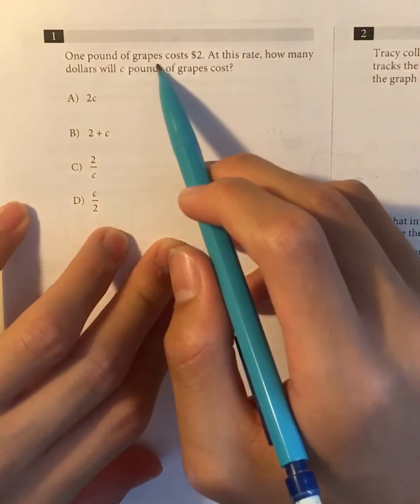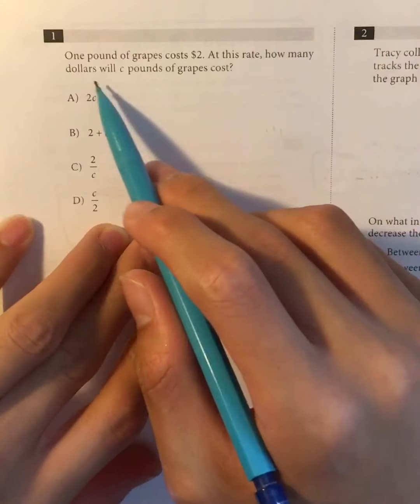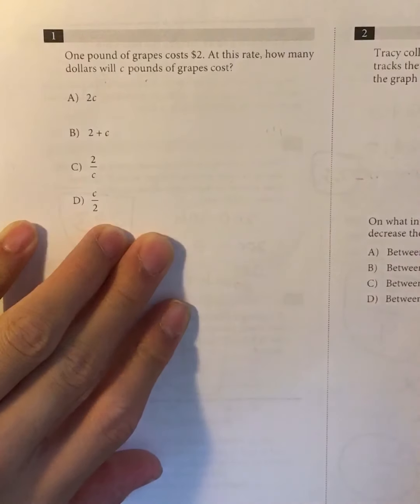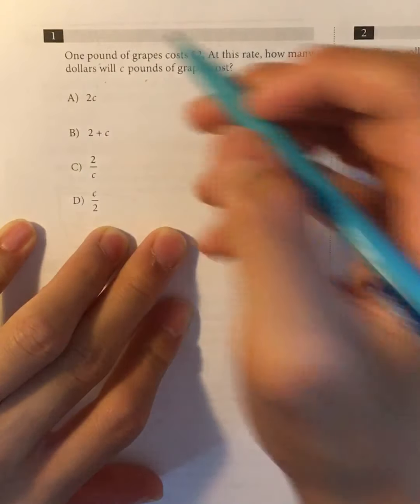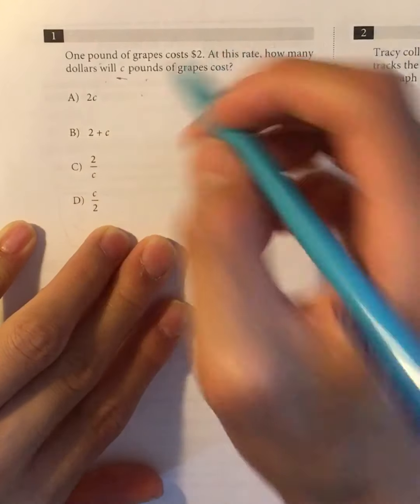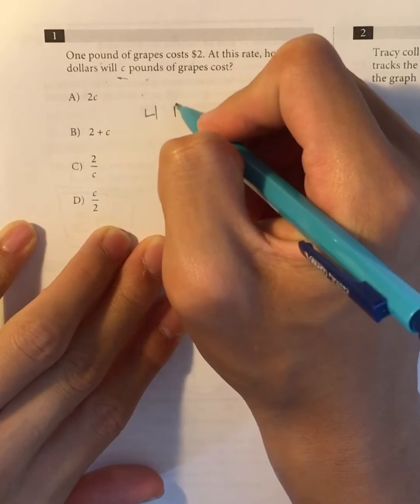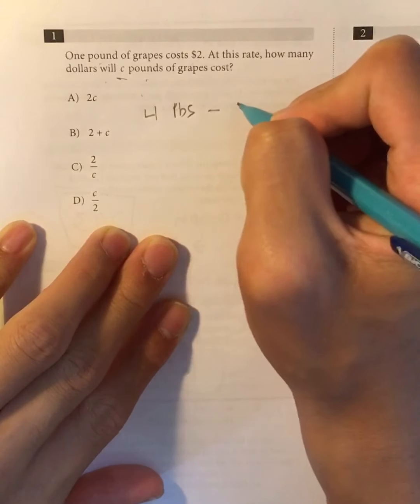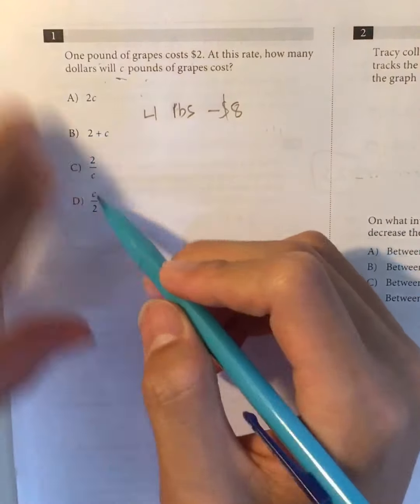Question 1. 1 pound of grapes costs $2. At this rate, how many dollars will C pounds of grapes cost? So let's just say 1 pound costs $2. So let's just say 4 pounds. How many dollars would 4 pounds of grapes cost? That would cost $8. So which one of the following is equal to 8?